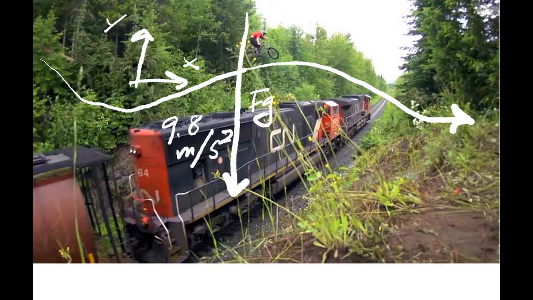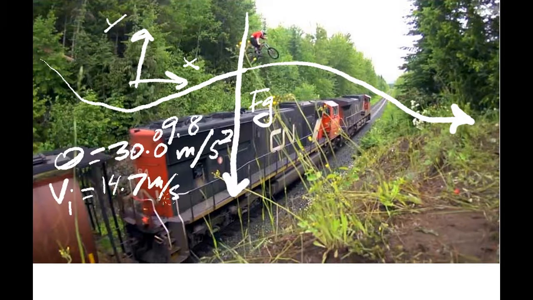Let's assume that the launch angle here is 30 degrees and that the landing angle is the same, and the initial velocity is 14.7 meters per second. Find out how big of a gap this mountain biker is clearing, which is really a range issue.